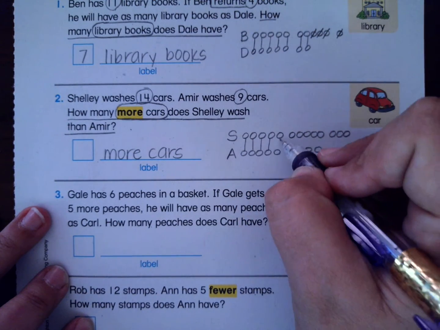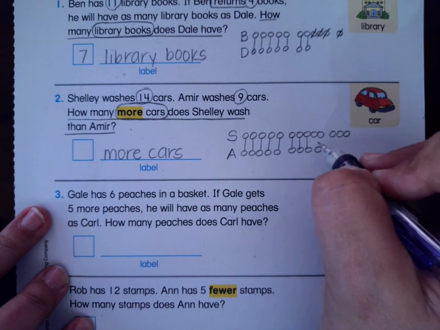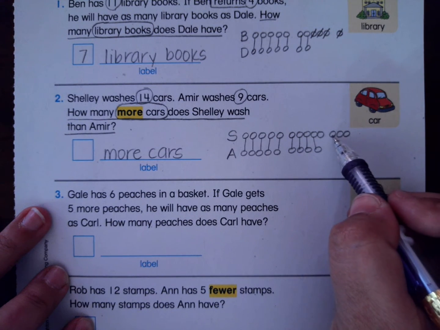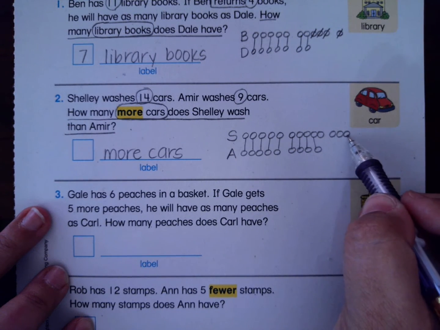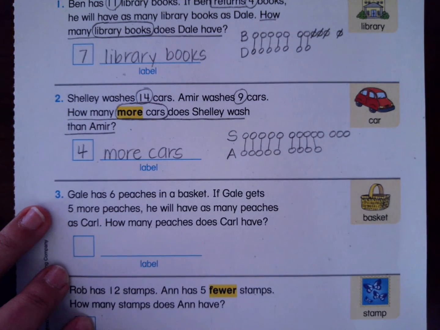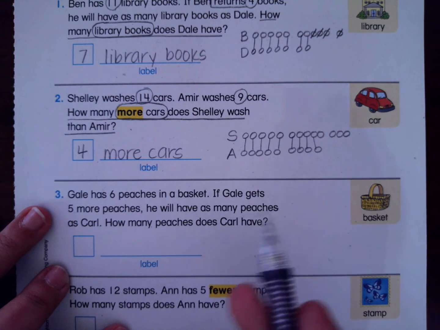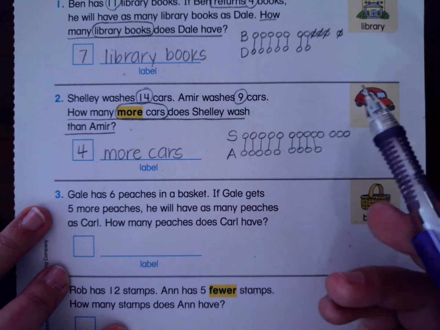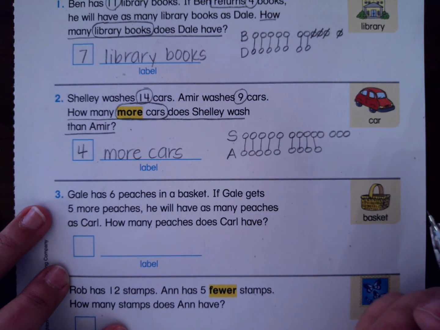So I'm going to line all of these up. And then I can see that there's 1, 2, 3, 4 without a match, which means that Shelly washed 4 more cars than Amir. Now I just realized that we also have to write an equation. So I did not write an equation for number 1, so we'll go back and do that in just a minute.